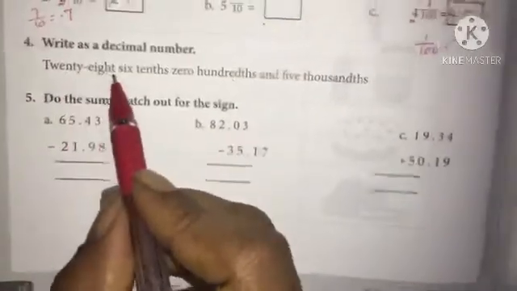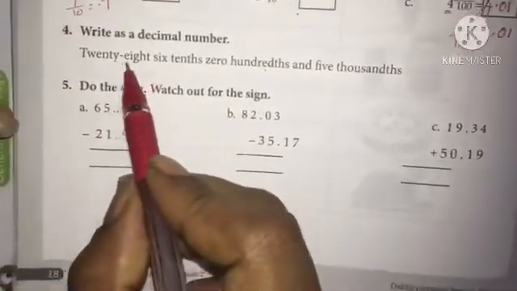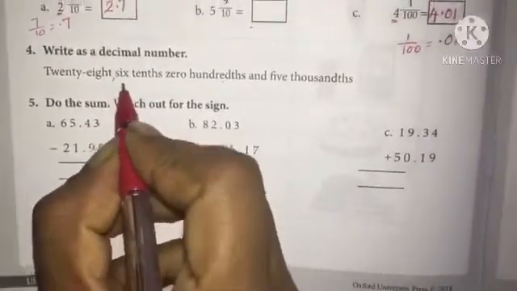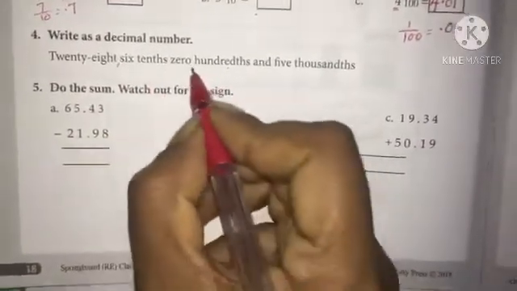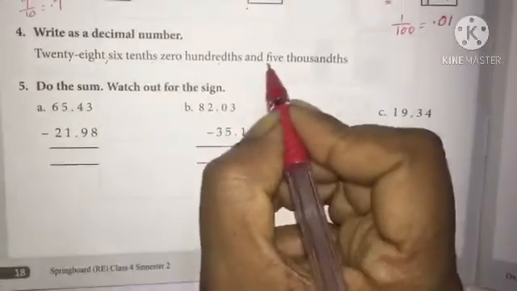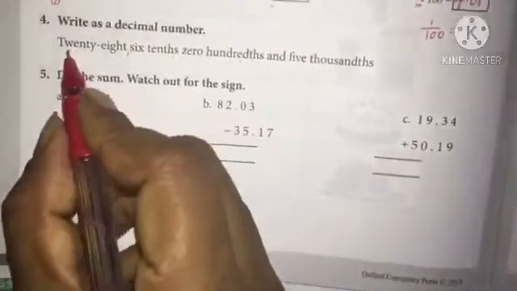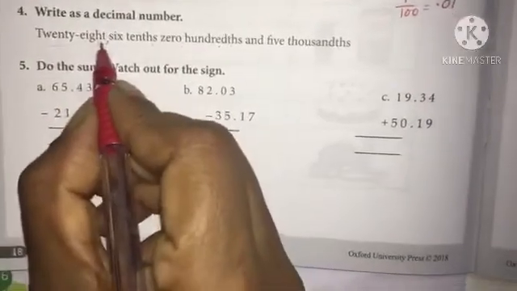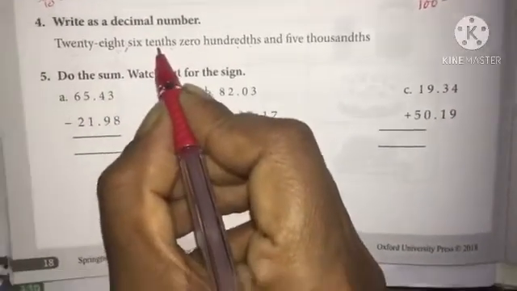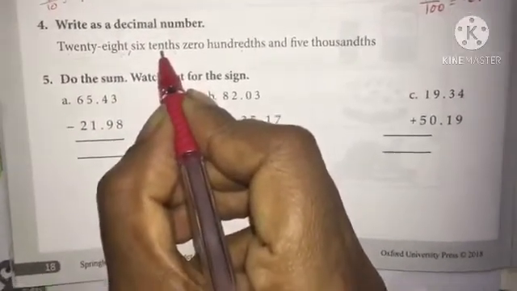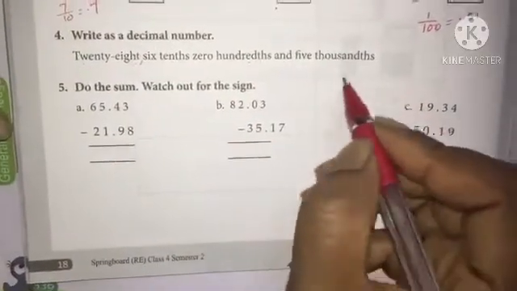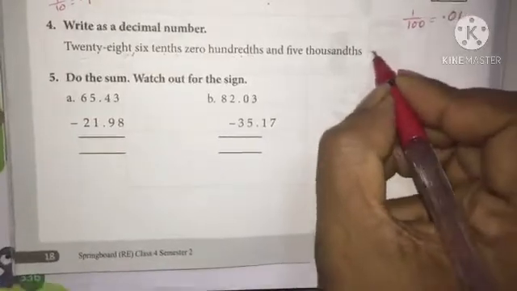Okay, so it's read as 28, 6 tenths, 0 hundredths and 5 thousandths. Okay, then this 28 is the whole part. 6 tenths, tenths is the decimal part. Hundredths is in the decimal part. Thousandths is also in the decimal part.